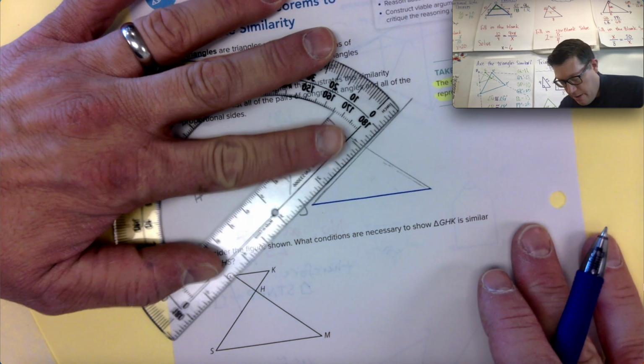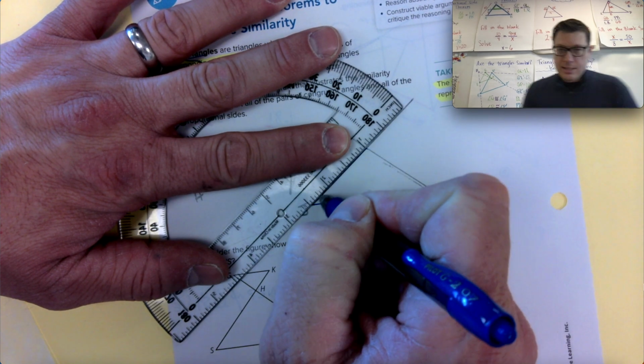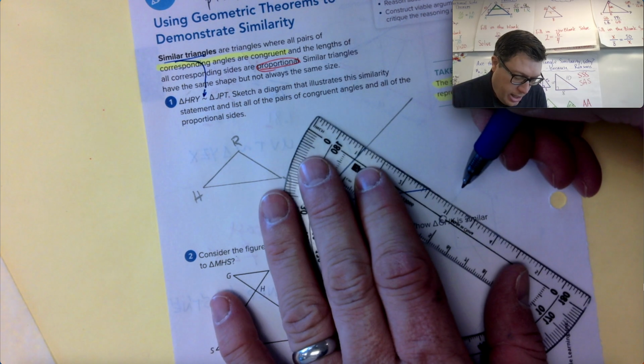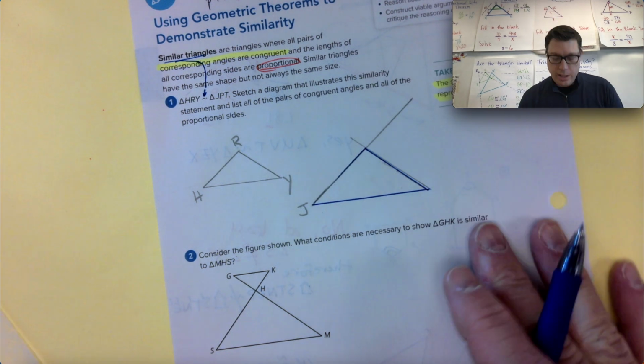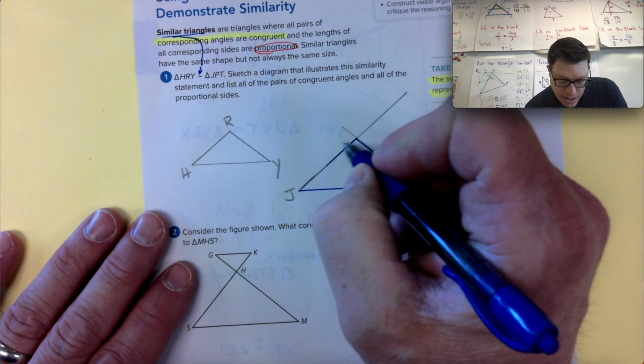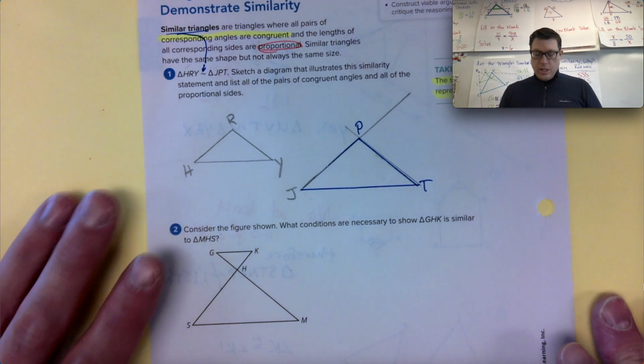So I have in blue, in pen now, this second side of the triangle, and I have this third side of the triangle. And I'm going to label, of course, my letters H, R, Y, J, P, T. Here's my similarity statement.